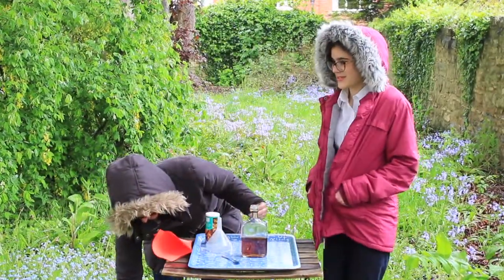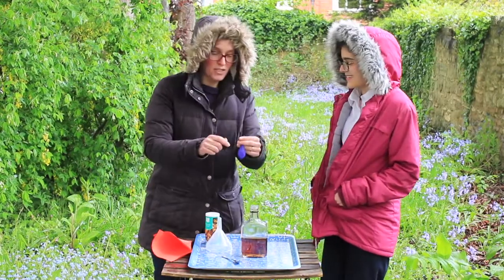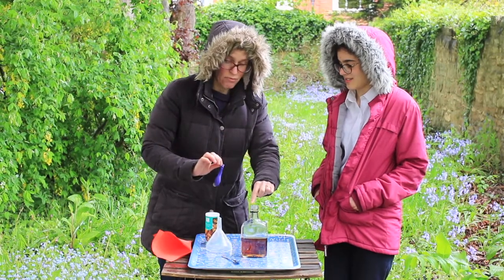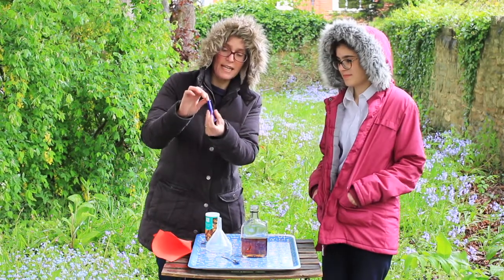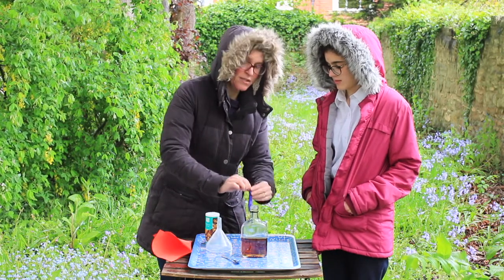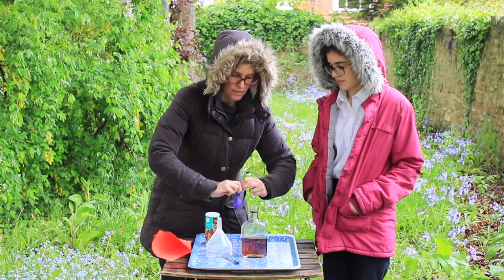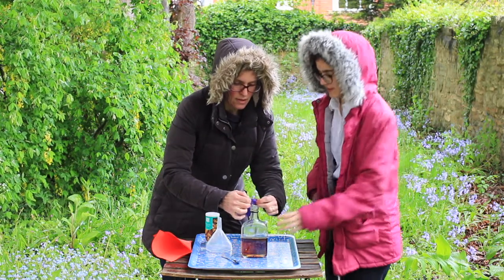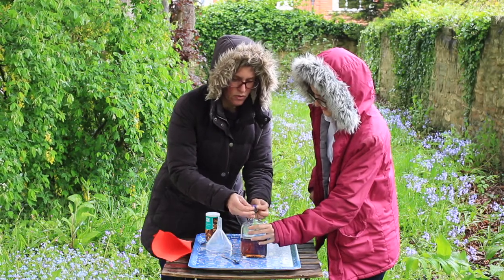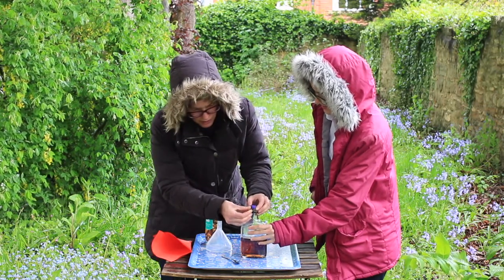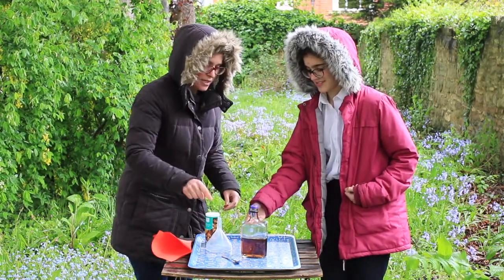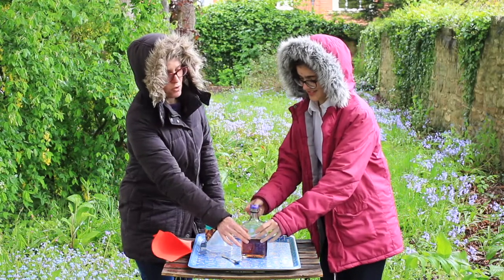Now what we need to do is put the mouth of the balloon round the mouth of the bottle, but we need to leave a little pouch full of bicarbonate of soda dangling down the side so it doesn't go into the bottle. Yeah, you definitely need to tie it up. Now, Rose, could you put that upright so that the bicarbonate of soda falls into the vinegar?